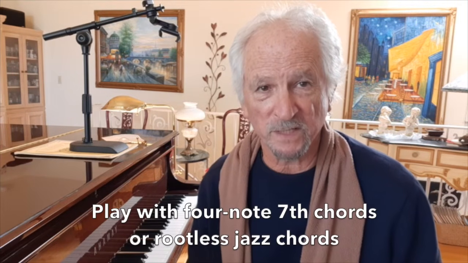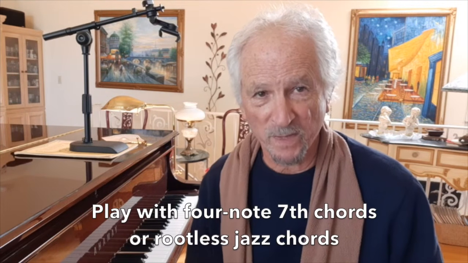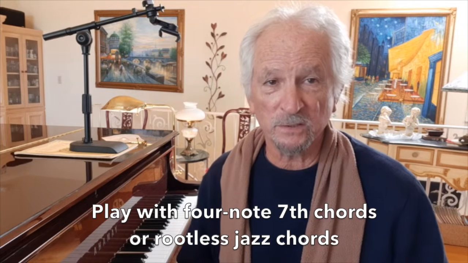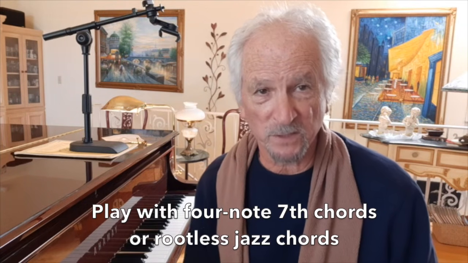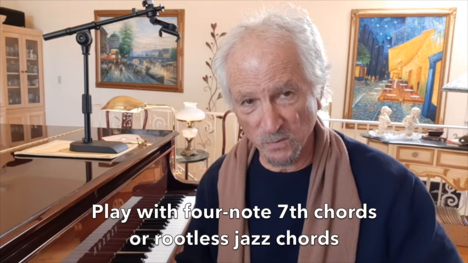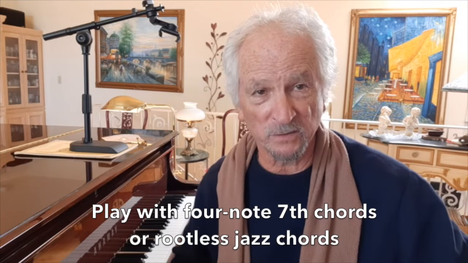Now, in all of these ideas where I'm showing you how to use the 2-5-1, etc., you can use your regular 7th chords, minor 7 and dominant 7 and major 7 or major 6. Or you can use rootless chords. It's up to you. If you know your rootless chords, it puts more of a jazz sound into the chords.